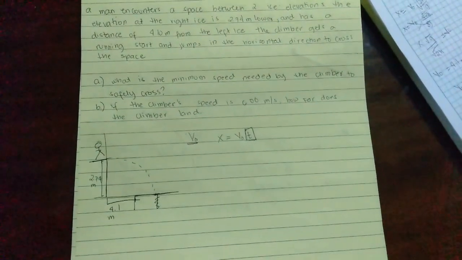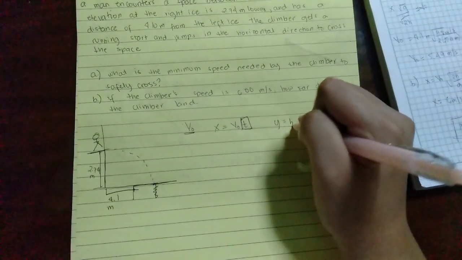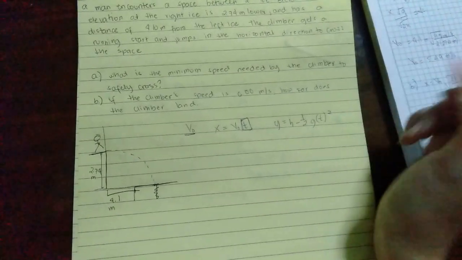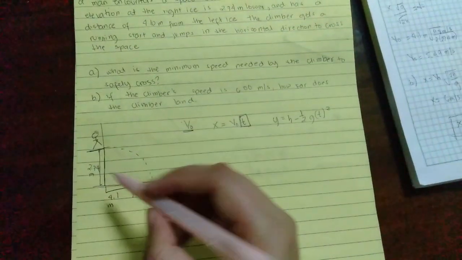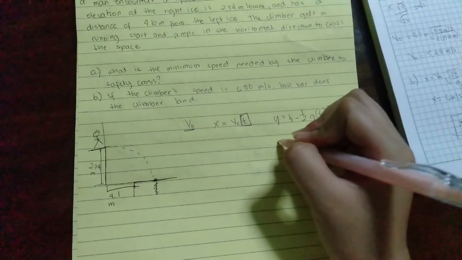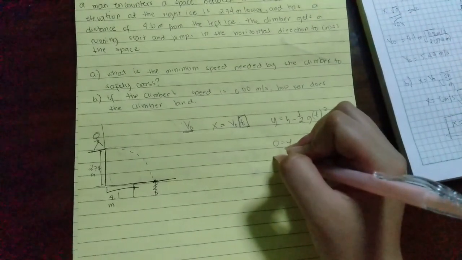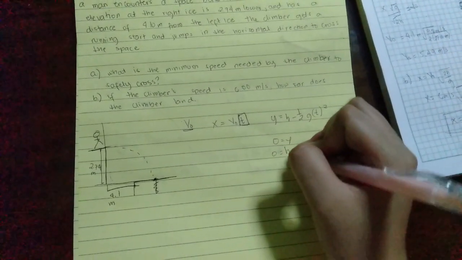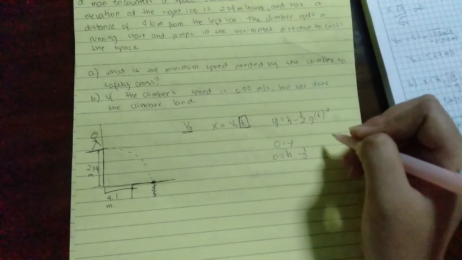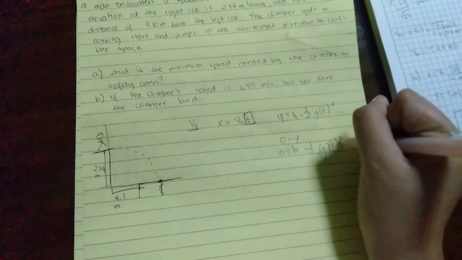And for that, we are going to use the formula y is equal to h minus 1/2 gravity times t squared. And we know na yung final na position niya, which is this, y is equal to 0. So, mangyayari is 0 is equal to h minus 1/2 gravity times t squared.